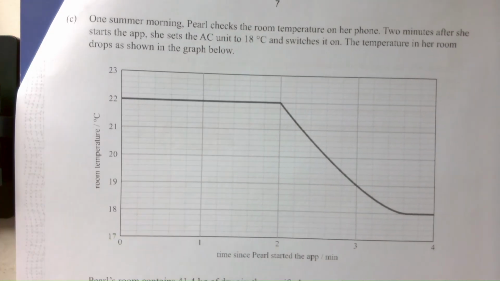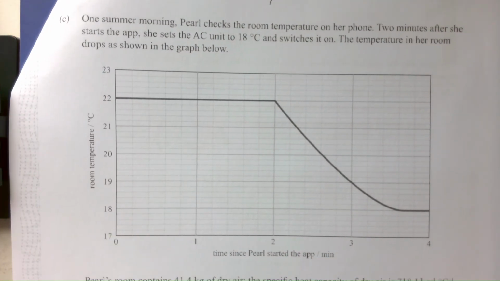One summer morning, Pearl checks the room temperature on her phone. 2 minutes after she starts the app, she sets the AC unit to 18 degrees Celsius and switches it on. The temperature in her room drops as shown in the graph below.